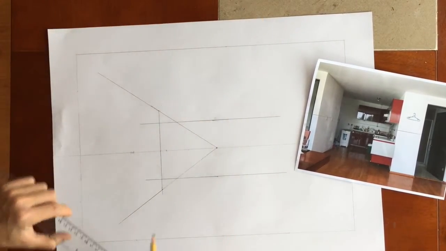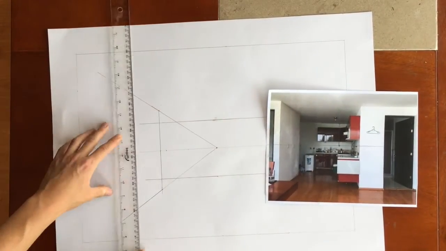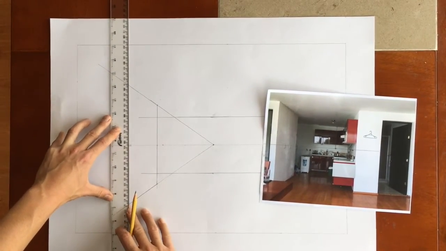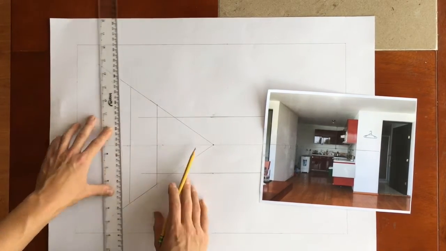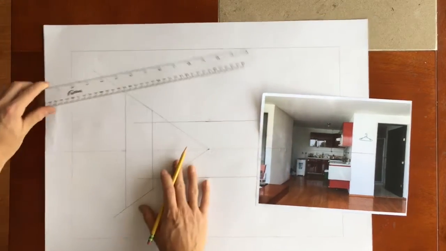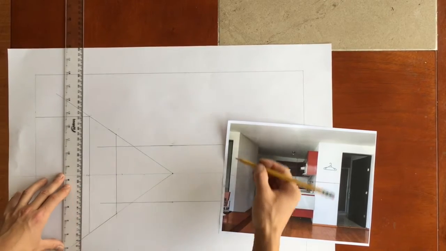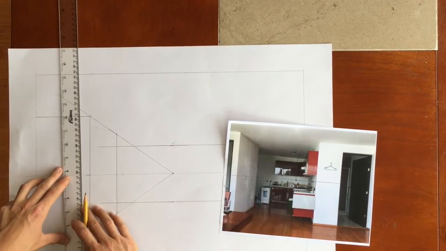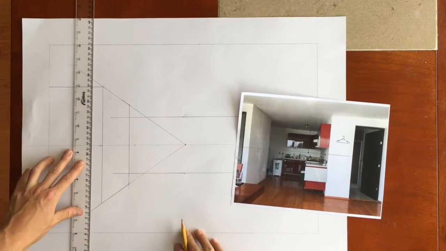Okay, so now we could draw this vertical edge. We're going to draw this horizontal edge. Okay, now we're going to draw this edge. I'm just going to eyeball it, how far it is in.